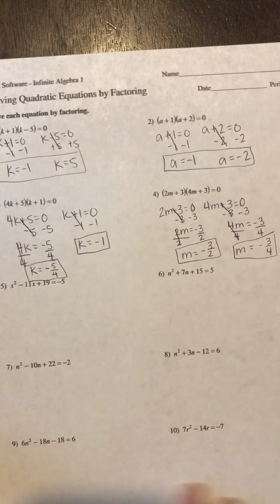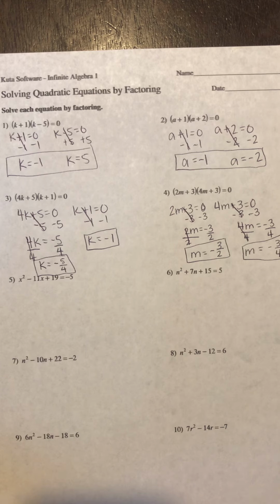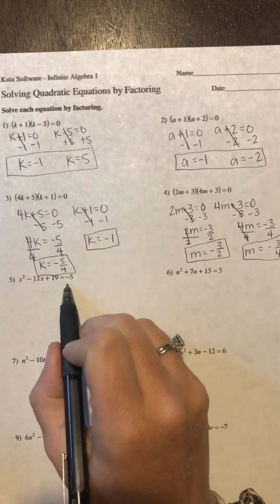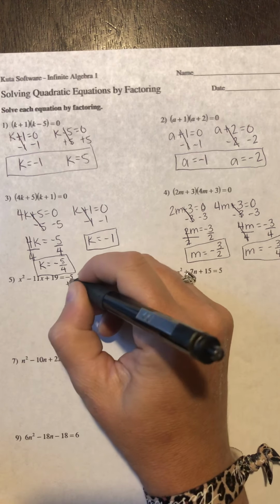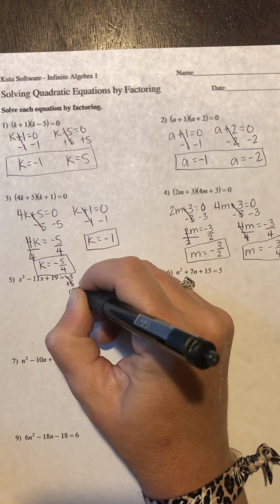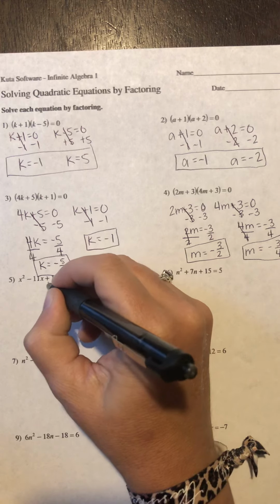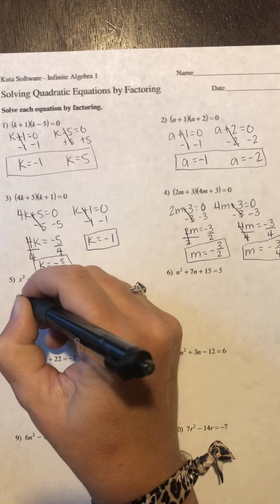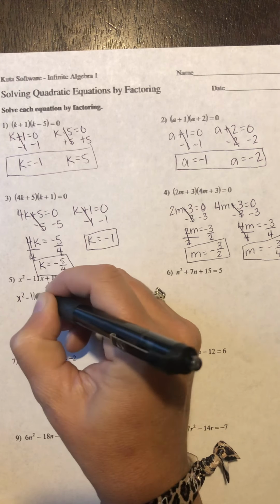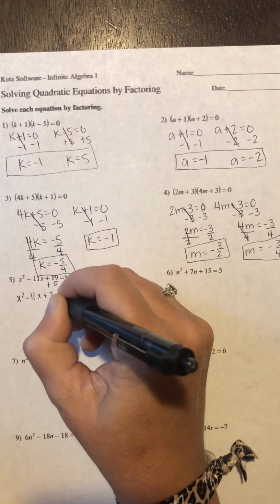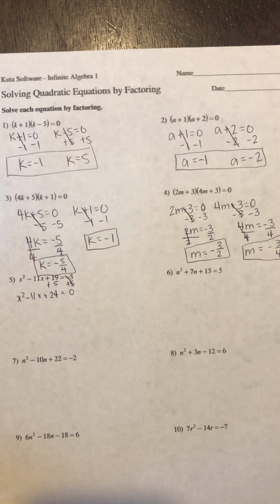All right, so for 5 through 10, your directions do say that you have to have it equal to 0. So in order for us to do that, we need to add 5. That's going to make this side 0. And where would we add 5 over here? Well, we would add it to our constant. So we actually end up with x squared minus 11x plus 24. And we're going to factor from here.